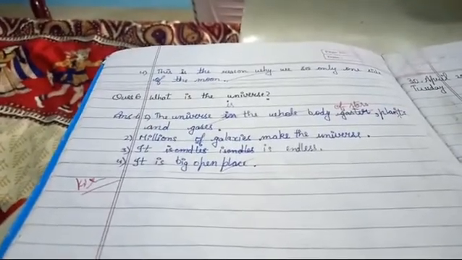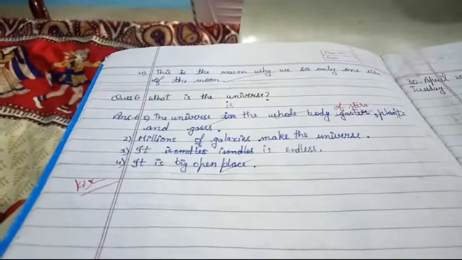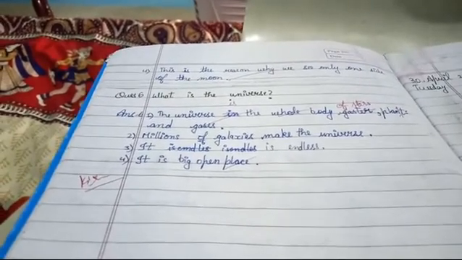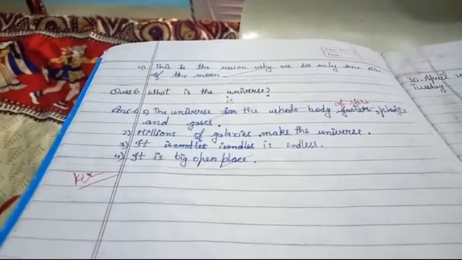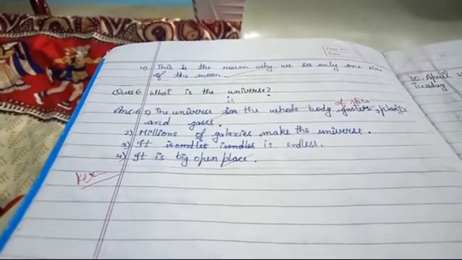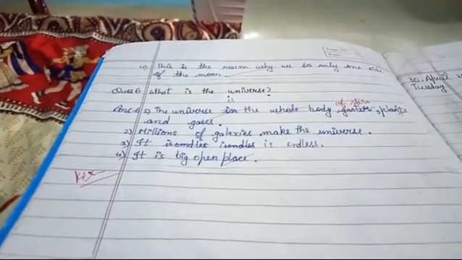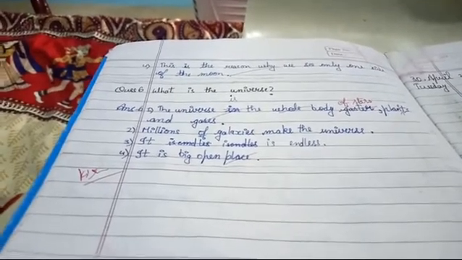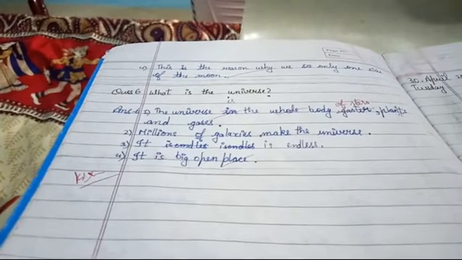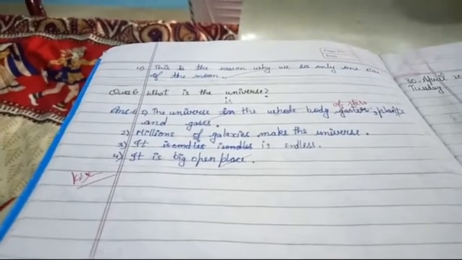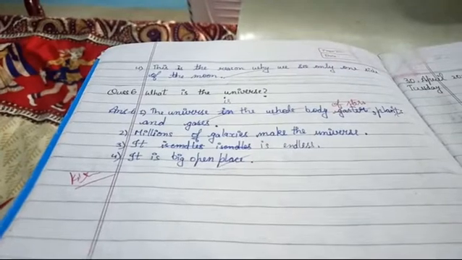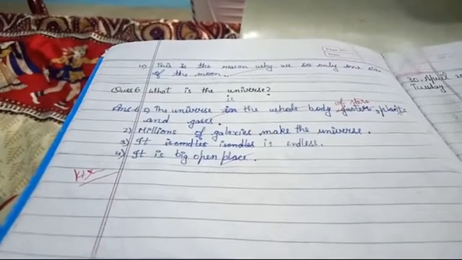Second, which is the hottest planet in the solar system? Third, why is the earth called the blue planet in the solar system?